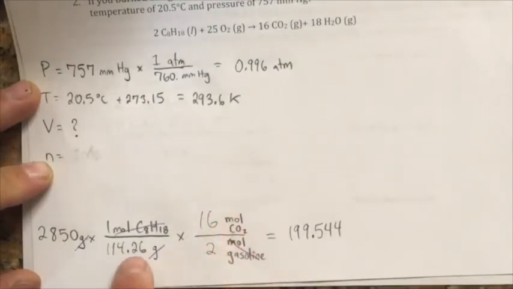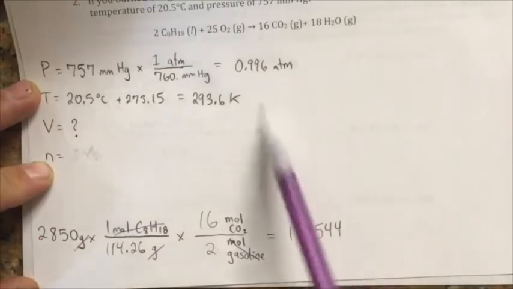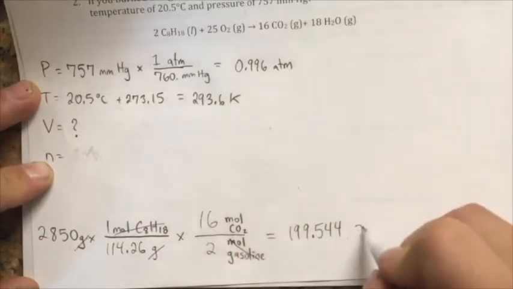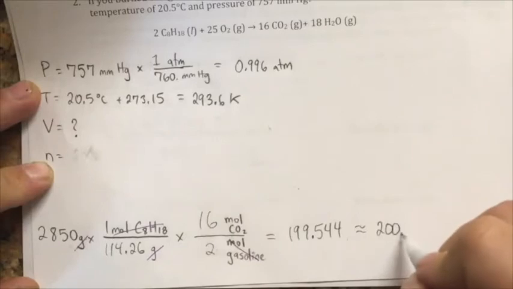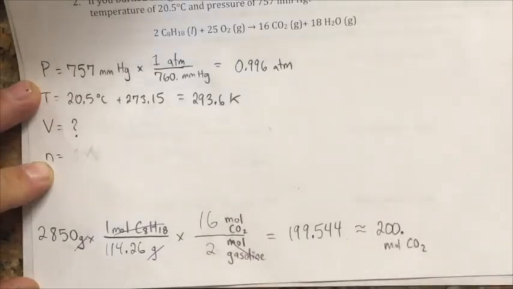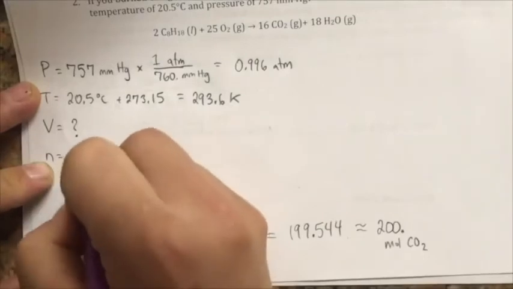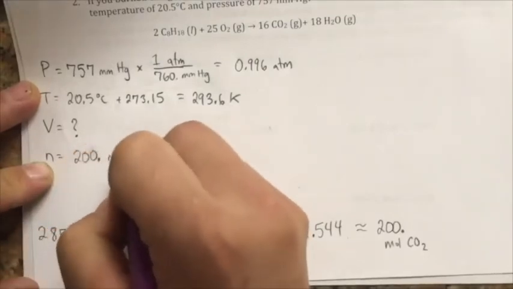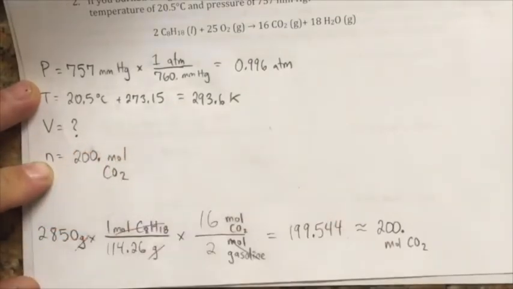Right here, I see 5 sig figs, but here, there's no decimal place, so this 0 does not count as a significant figure. So 3 sig figs, this should be 3 sig figs. And let's go ahead and round that up to 200. moles of CO2. So now we can write that right here, 200. moles CO2, all right?